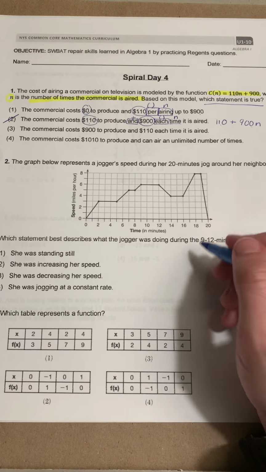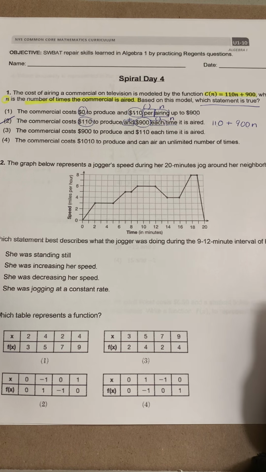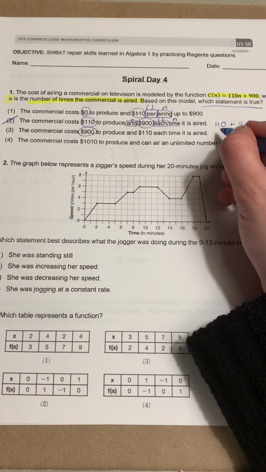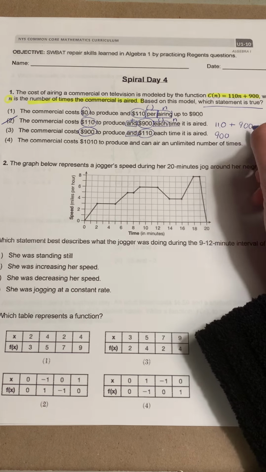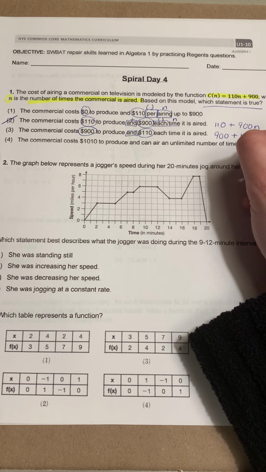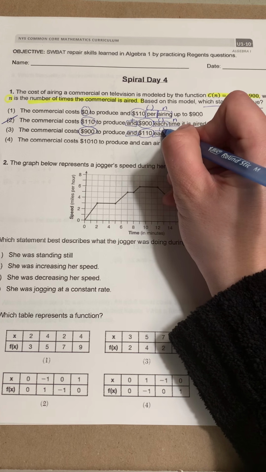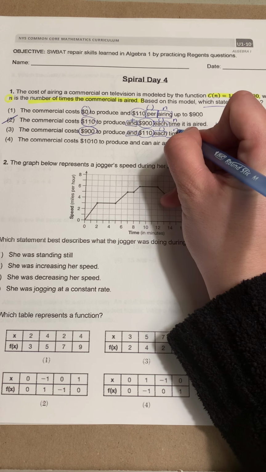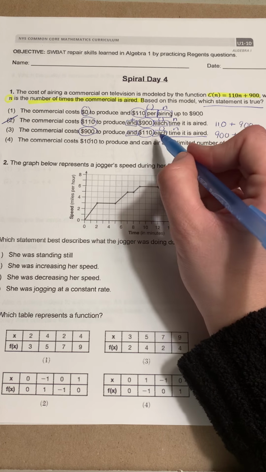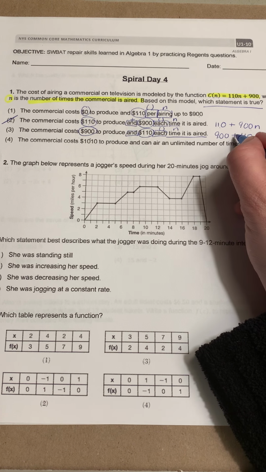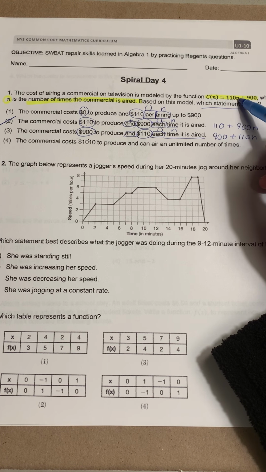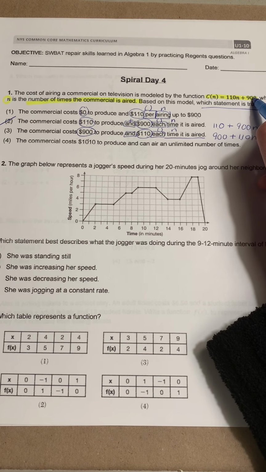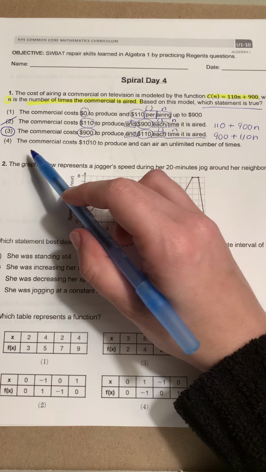That can't be correct. Let's look at choice 3. The commercial costs $900, I'm going to write that over here, 900, to produce, and $110 each, which means to multiply, time it is aired, which is n. So 900 plus 110n. If you look up at our problem, we have 110n, we have 900 by itself. So that is the correct answer, and let's just look at 4 just to be sure.